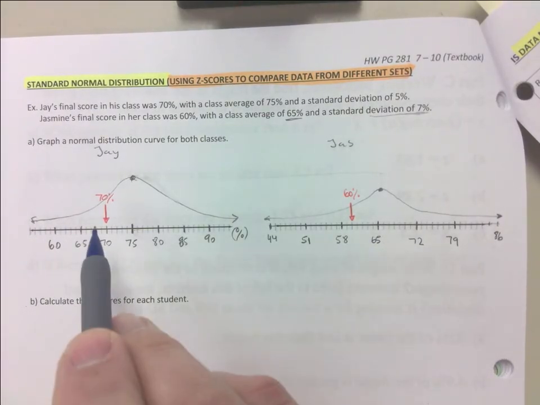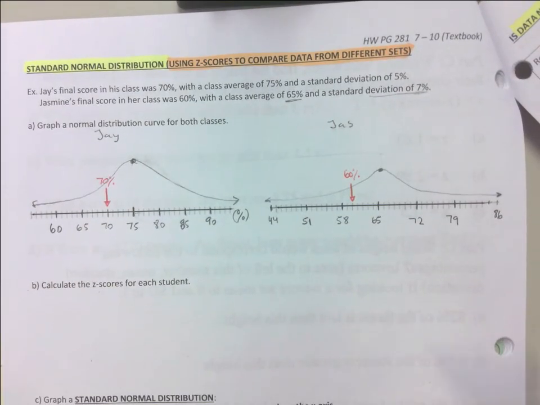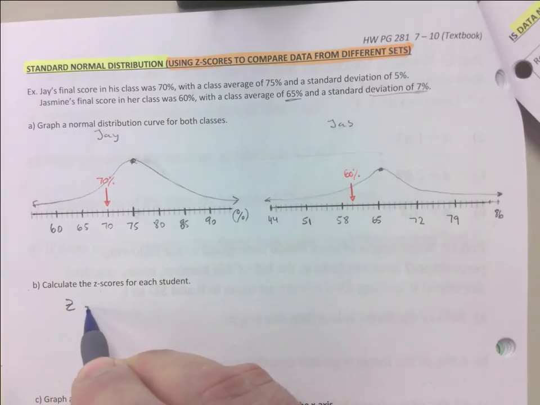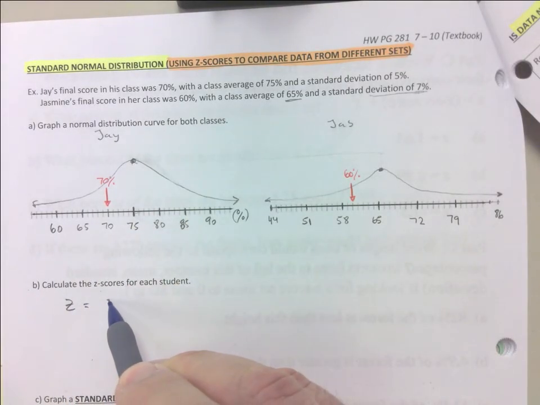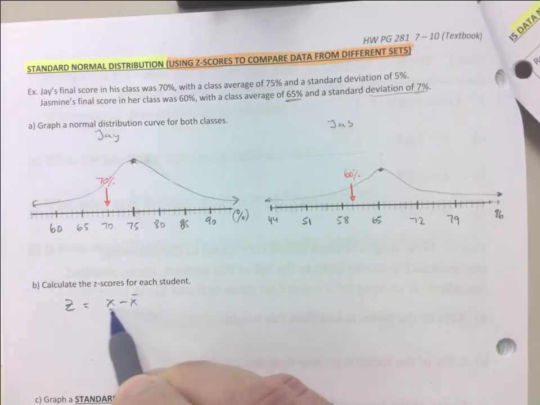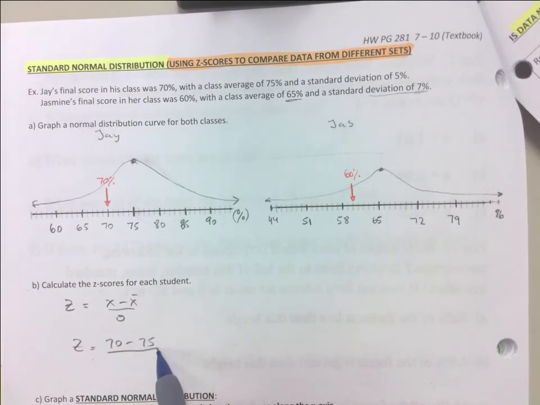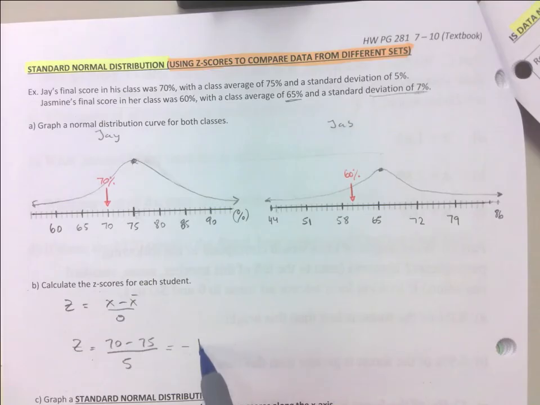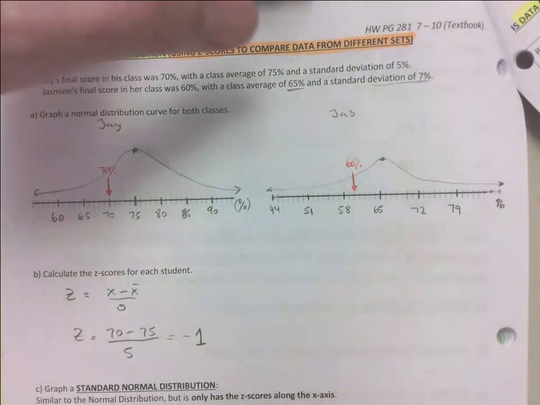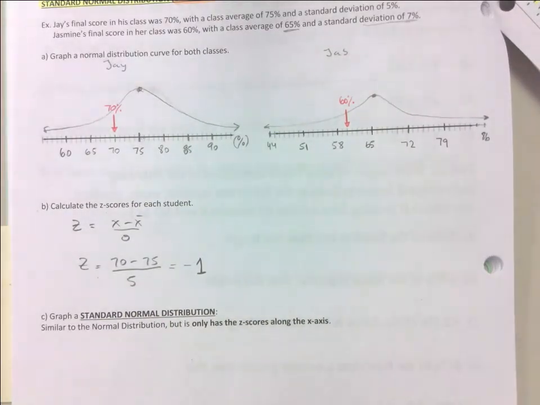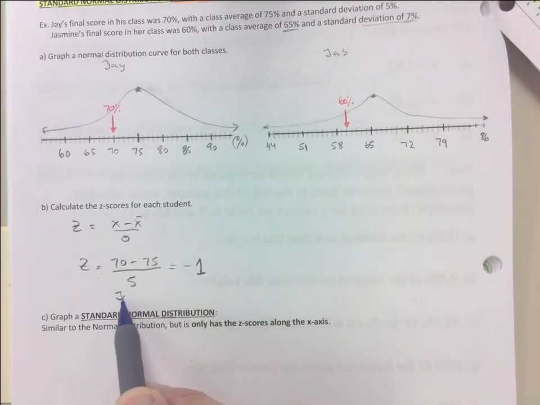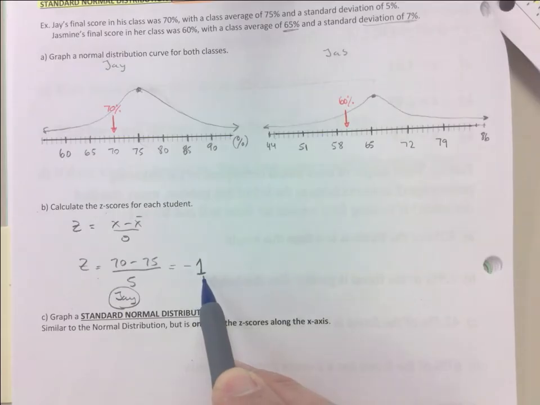We calculate the z-score of each student. That's what we're going to do here. So the z-score for J, remember the formula? I hope you have that on your study sheet. That'd be 70 minus 75 divided by 5. That ends up being -1. Oops, you can't see that, my bad. Move the camera. So this is J, right? J is 1 full standard deviation below the mean.